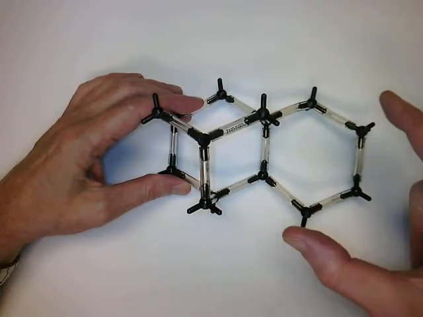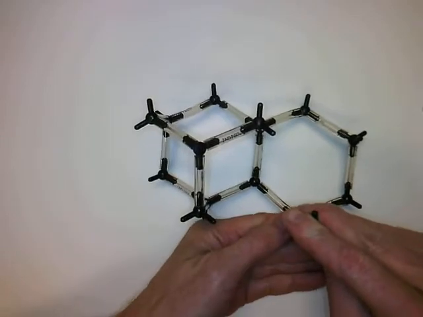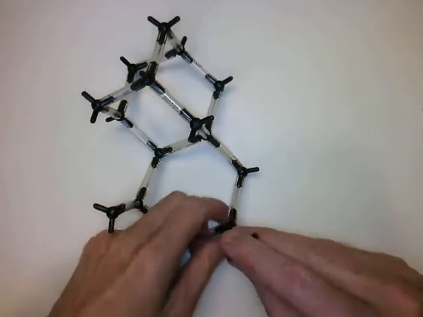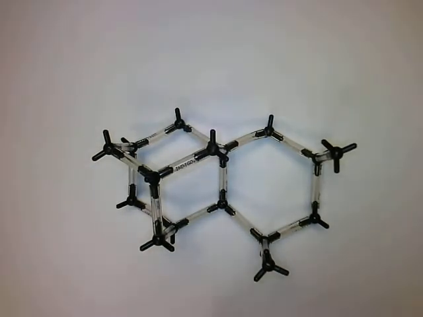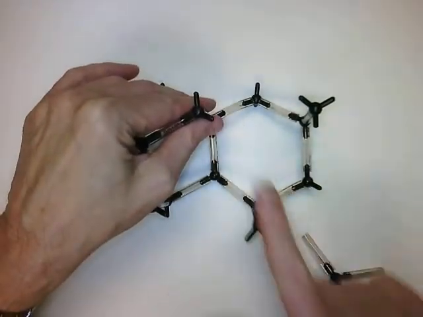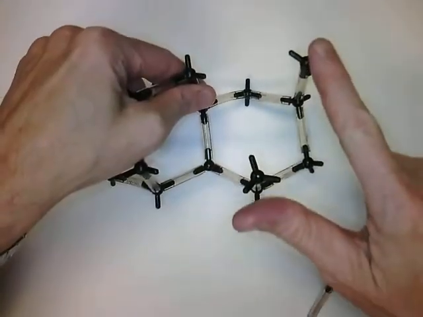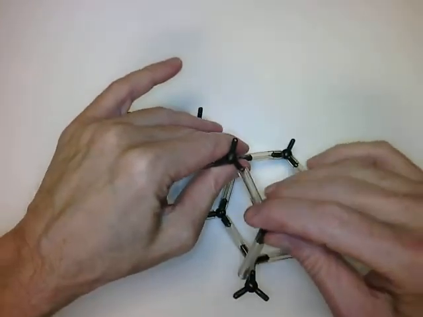So we're only going to add 2 more atoms coming up, like this. Okay? And then we're going to tie those 3 together. The 3 that come up, this one, and this one. Here, here, and here. We're going to tie those 3 together.